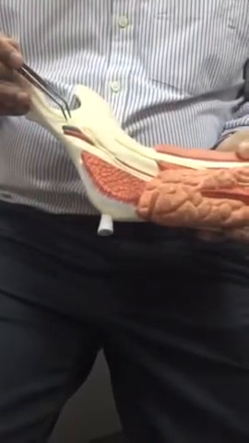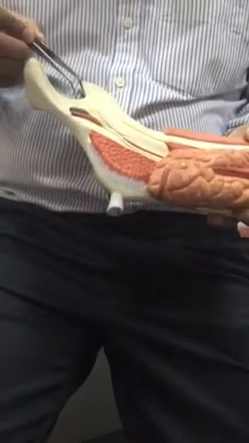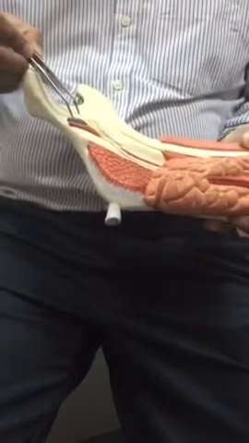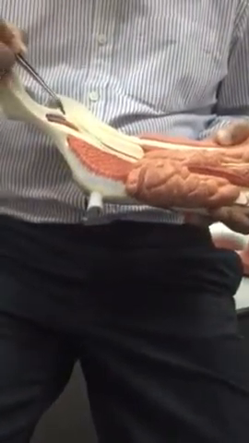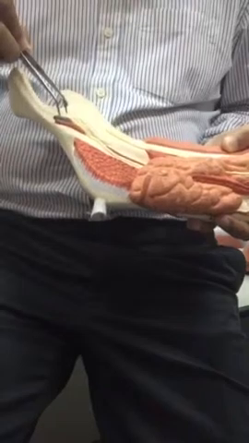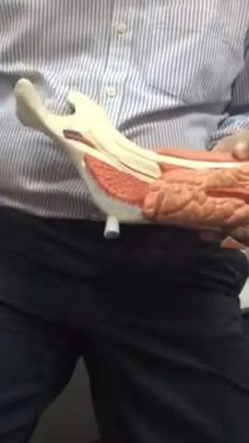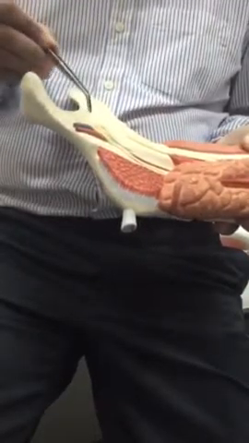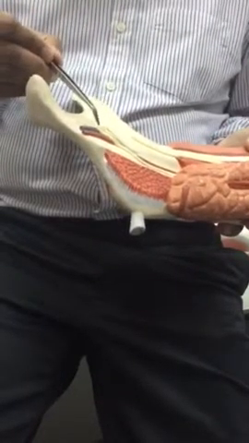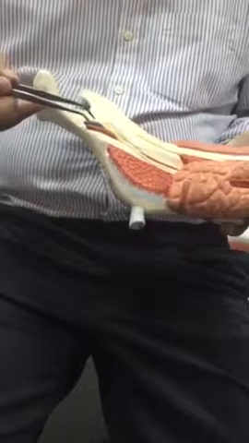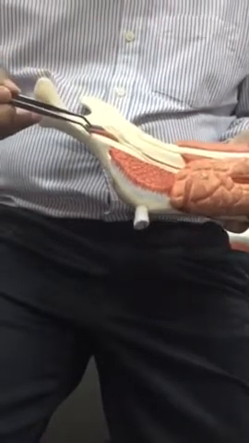What goes inside the mandibular foramen is this inferior alveolar nerve. Okay. See, the inferior alveolar nerve is quite thick here, and it is quite thin here. So most of the inferior alveolar nerve goes inside the mandibular foramen, and with it, what other thing goes is the inferior alveolar artery.